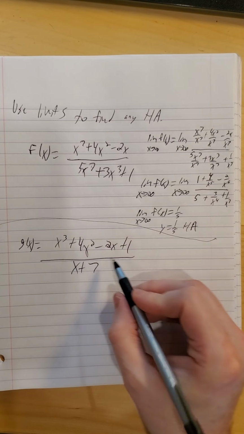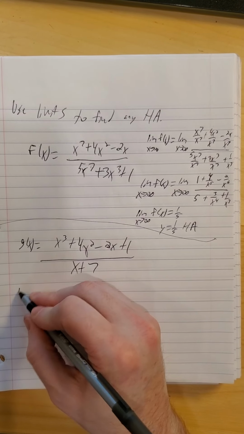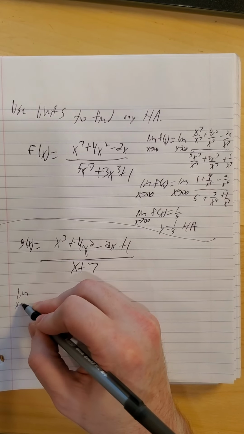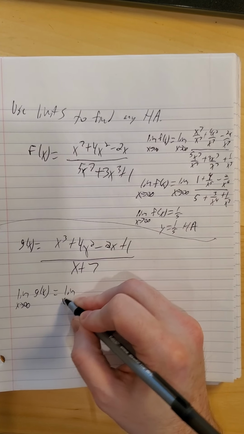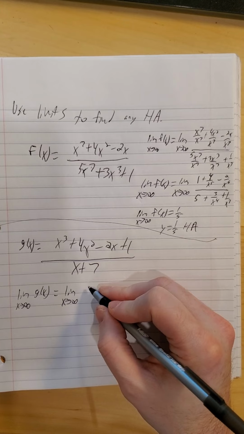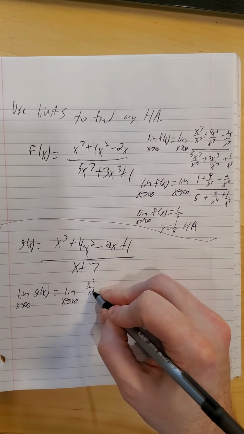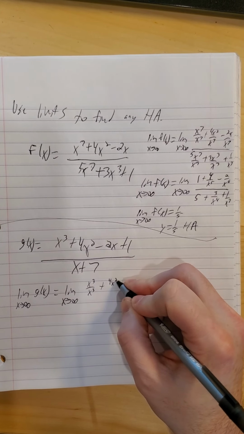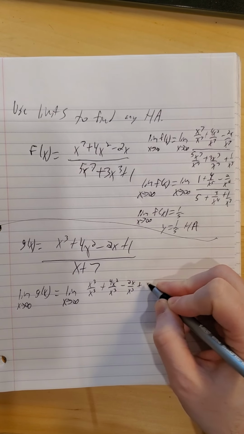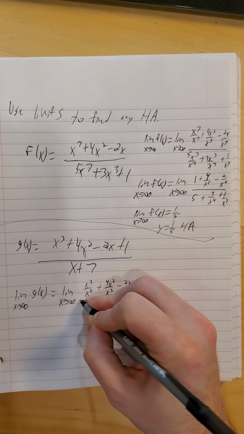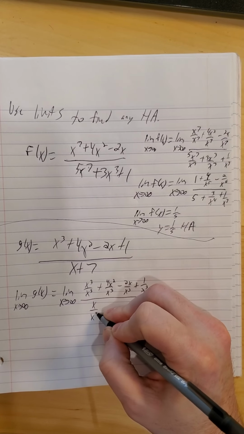G of x, everybody gets divided by x cubed. So limit as x approaches infinity of g of x is the limit as x approaches infinity of x cubed over x cubed plus 4x squared over x cubed minus 2x over x cubed plus the reciprocal of x cubed, and do the same thing downstairs.